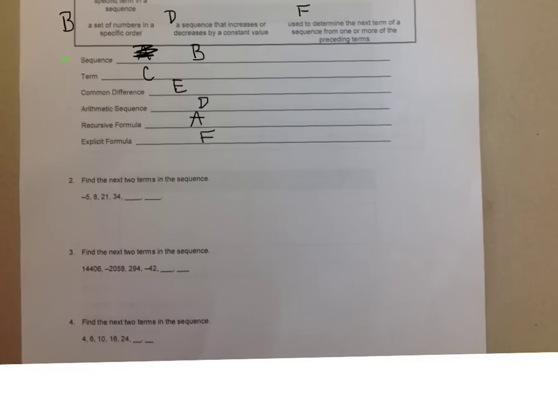Now to numbers 2, 3, and 4. Find the next two terms in the sequence. Well, to do that, you need to subtract any consecutive terms. So 8 minus a negative 5 gives you 13.